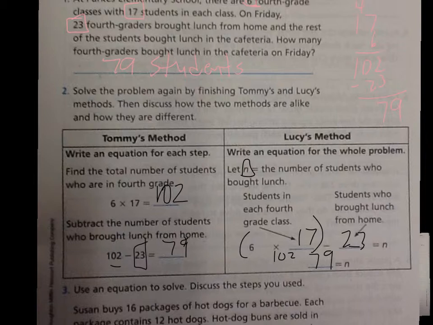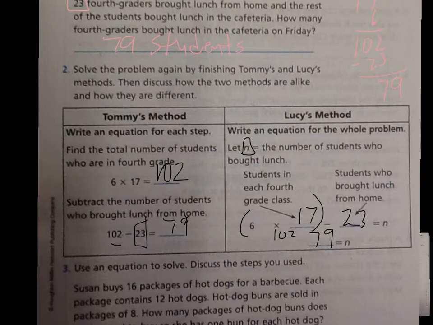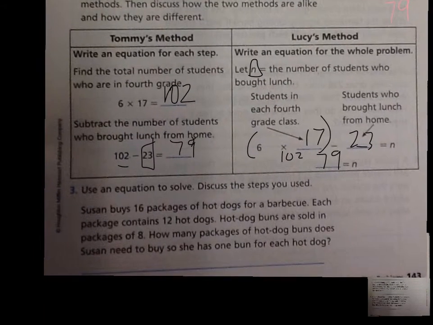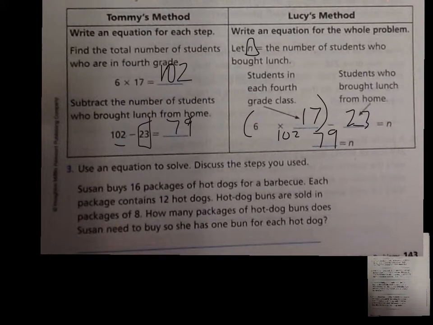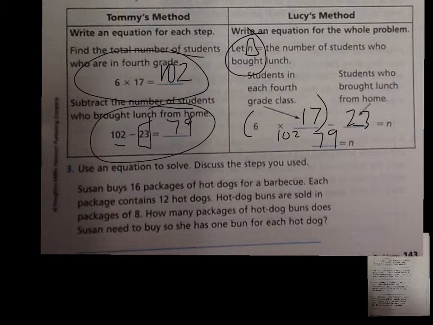Tommy's method was a little different, where he just did what came to his head first. So if it asks you to make an equation using a letter as a variable, then do it. But if it doesn't, just find the answer for yourself. In between these 2, Tommy's and Lucy's method, Tommy just solved it, okay? And then Lucy decided to throw that variable in and work it out accordingly.